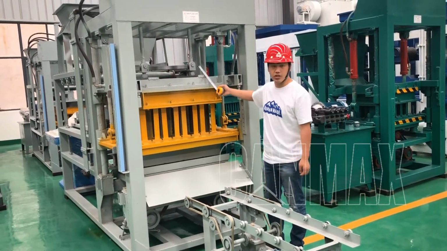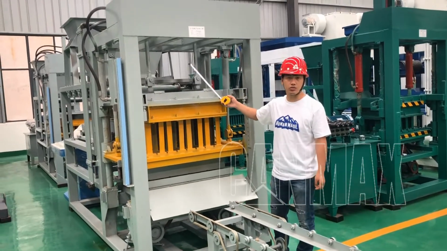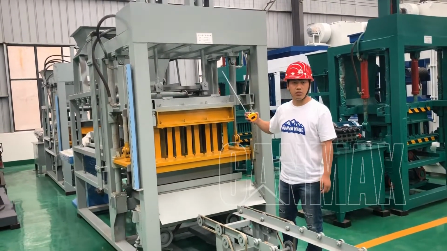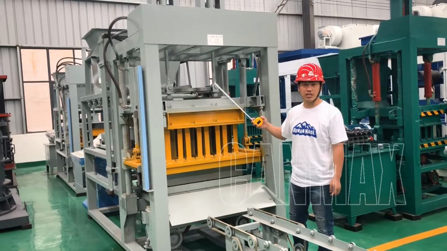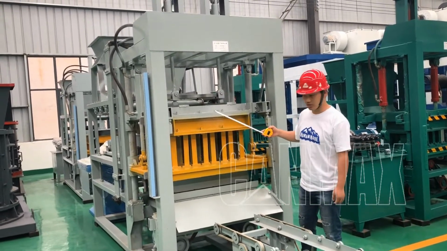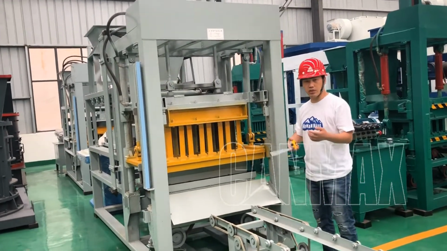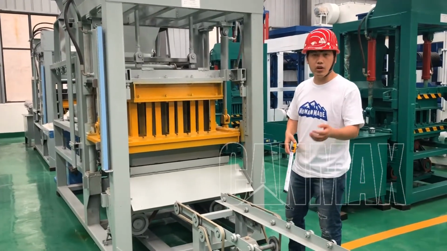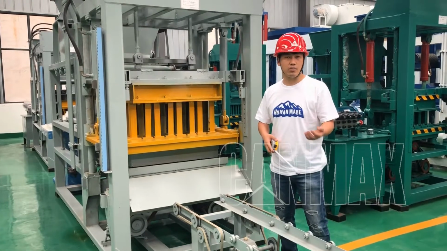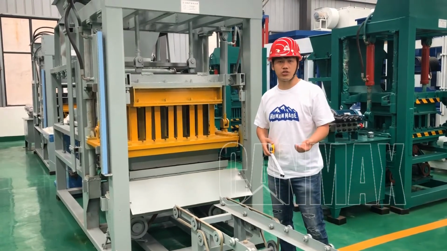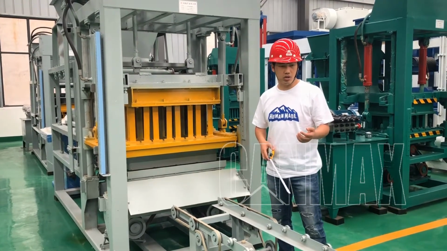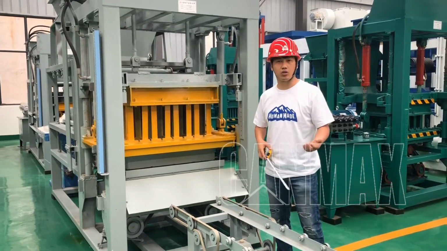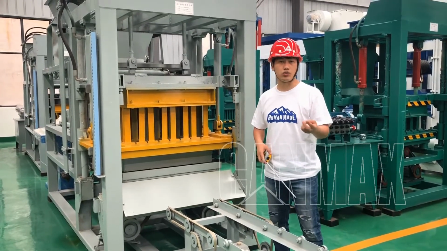And about pressure here, we have the range from 10 to 20 ampere. But from our experience, 14 to 16 ampere is the perfect setting. So after we have the block, the block will come out this way. So if you have enough budget, you can think about having one more stacker machine. So it will do the stacking work automatically, and it will save you about 2 labors.